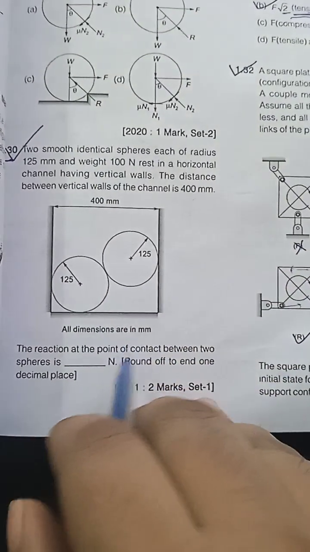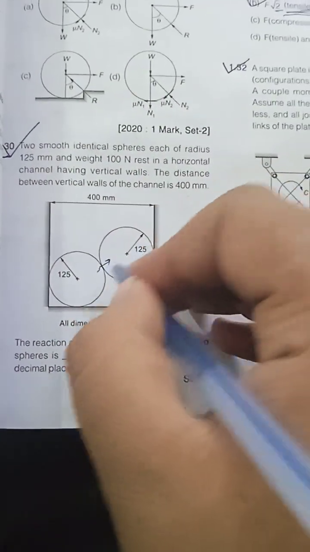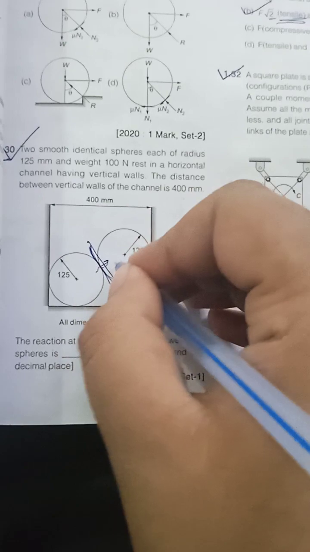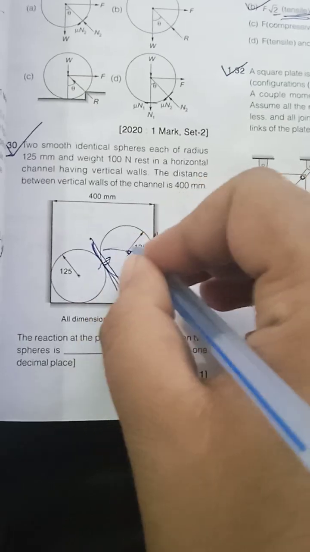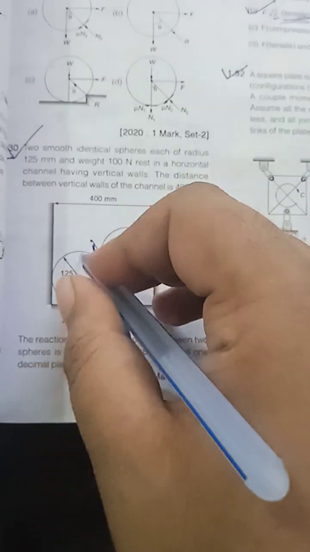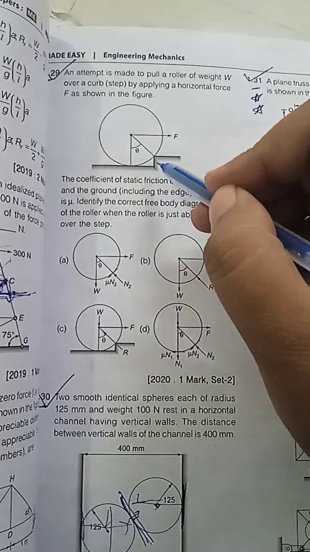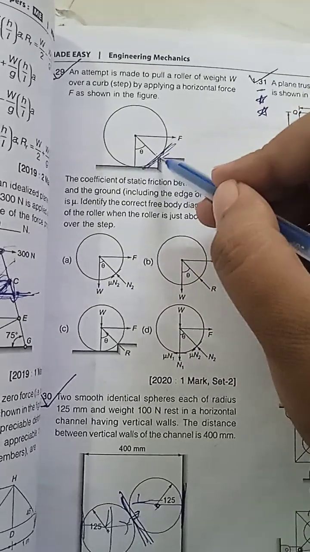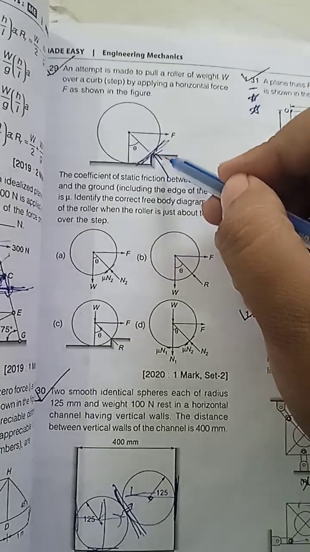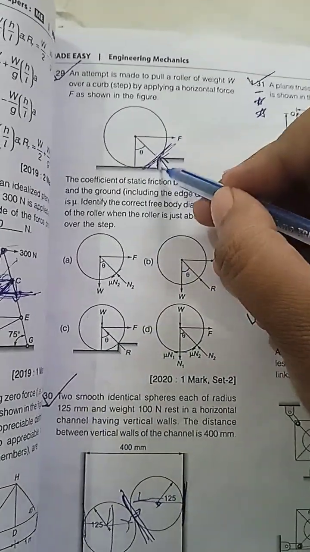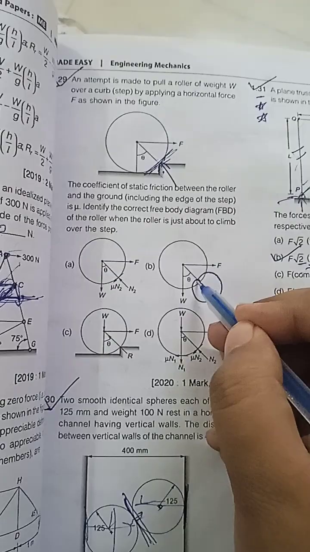For solving this, there will be a normal, and the normal will pass through the center. Normal to the tangent passes through the center. This is the basic definition here. This will pass through the center. This will pass through the center. And this is the important question. Normal to the tangent passes through the center. Okay. Resultant passes through the center. So here the resultant will pass through the center.